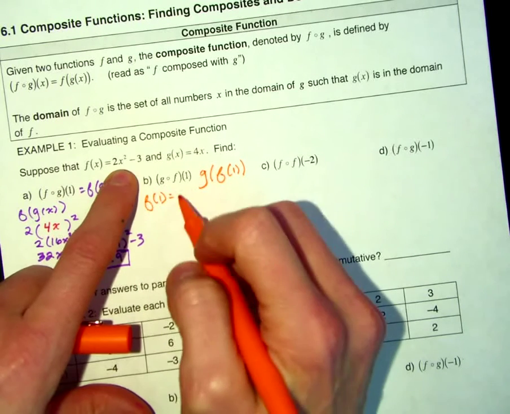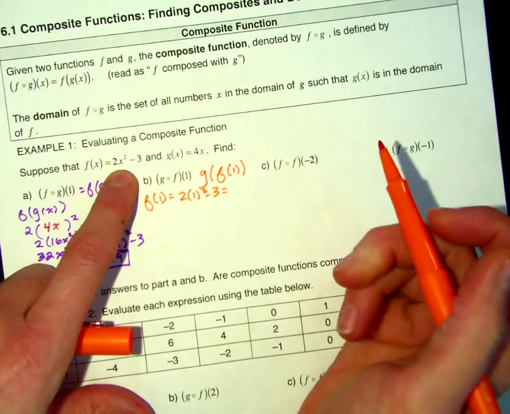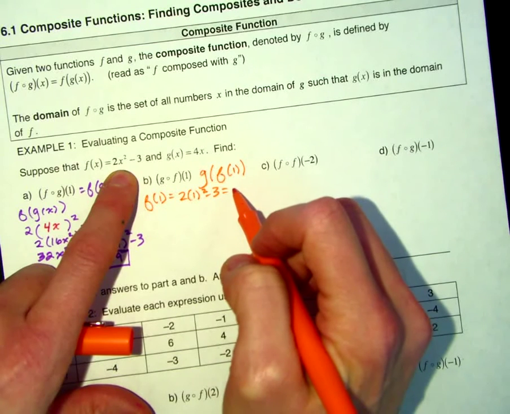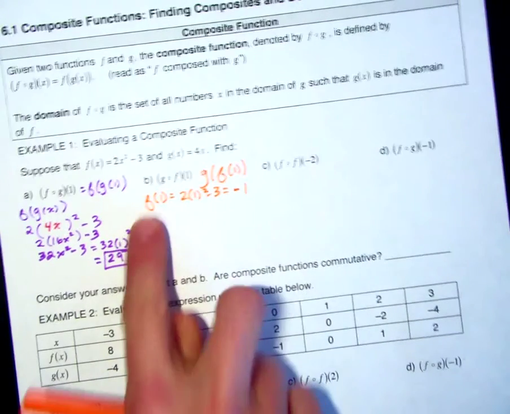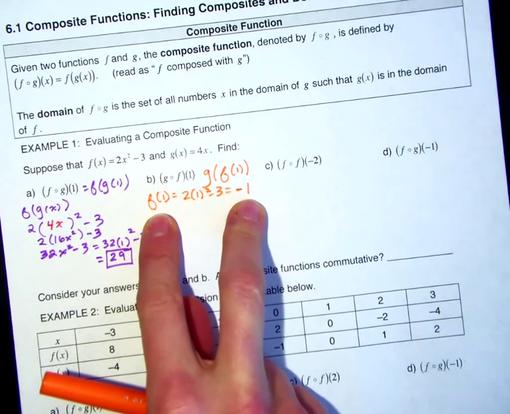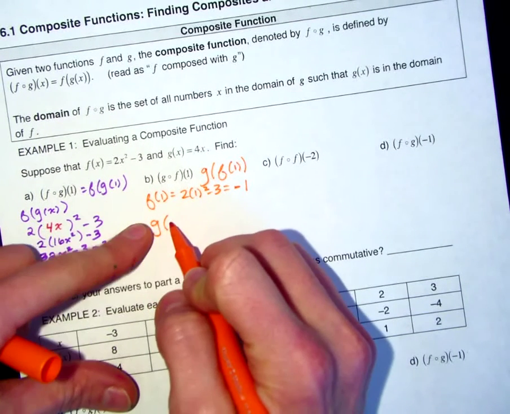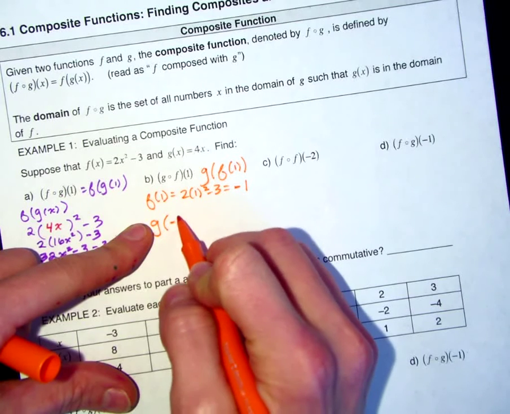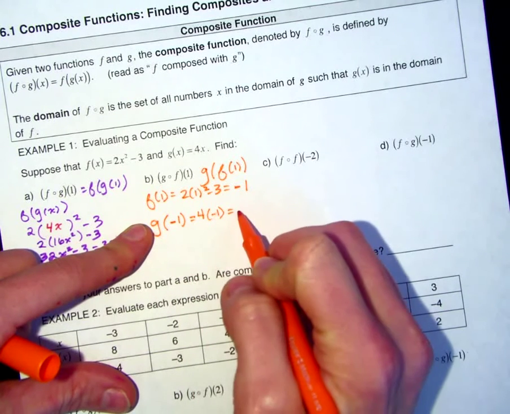So f of 1 is 2 times 1 squared minus 3, and what is that? Negative 1. All right. Does everybody see this? f of 1 is negative 1. Everybody good? Well, if that's the case, then really I'm just trying to evaluate g of negative 1. And what is 4 times negative 1? Negative 4. Done.